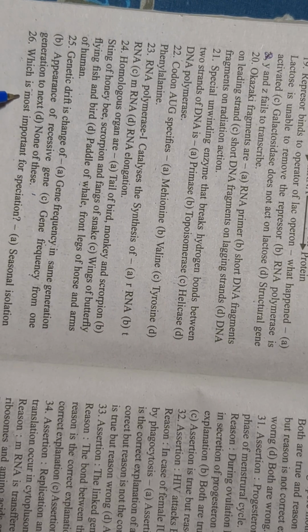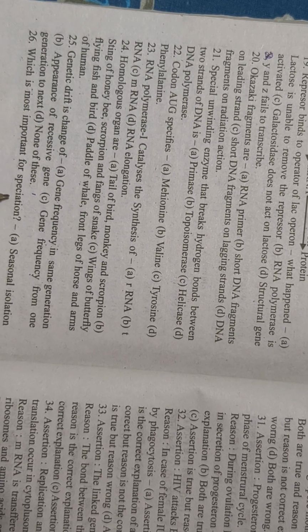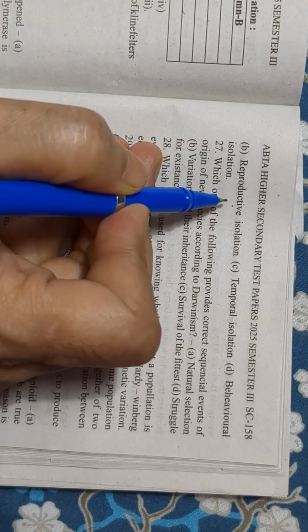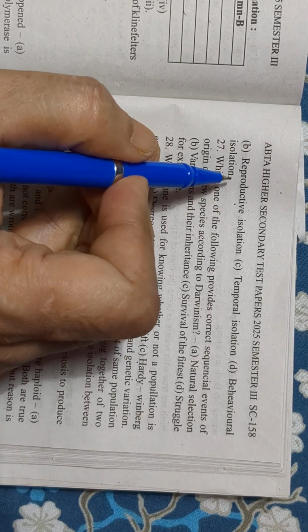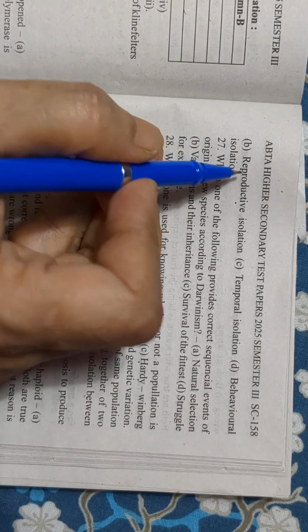26. Which is most important for speciation? Seasonal isolation, no. Reproductive isolation, this is the correct answer. B is the correct answer.